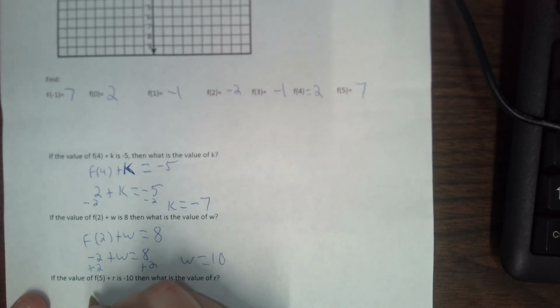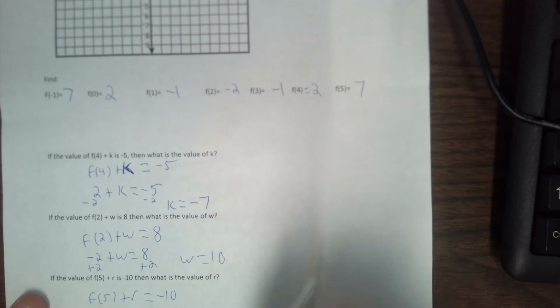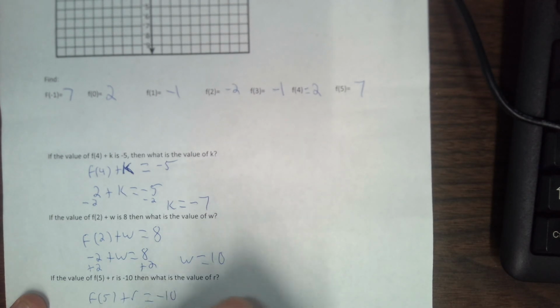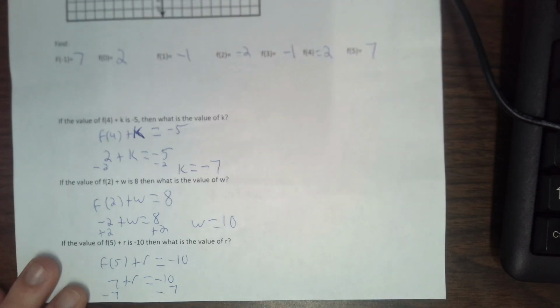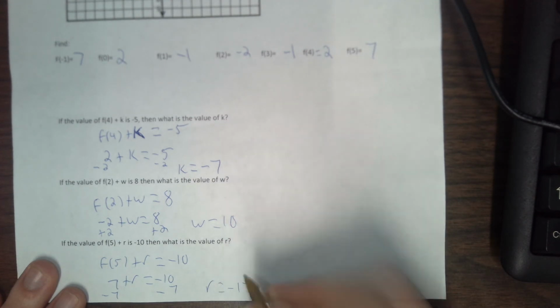And finally, we have f of 5 plus r is -10. But I know f of 5. F of 5 is 7 plus r equals -10. Minus 7 from both sides. And r will be -17.